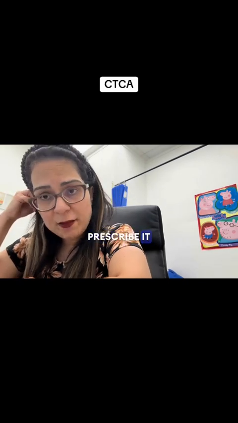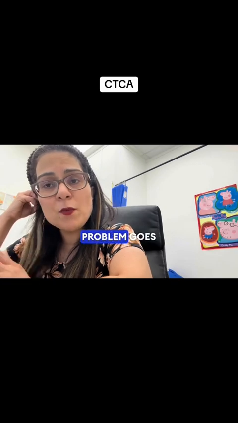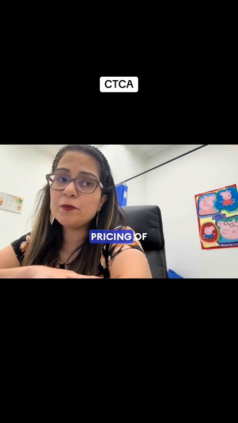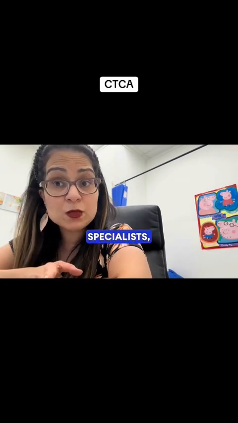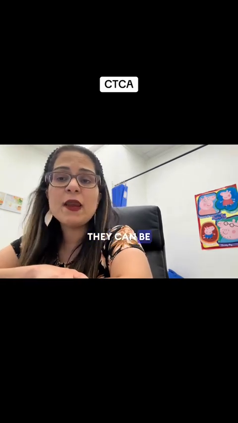GPs can prescribe it in Australia, but the problem goes around pricing of it. While when the specialists prescribe it, that is the cardiologist, then usually they can be bulk billed.